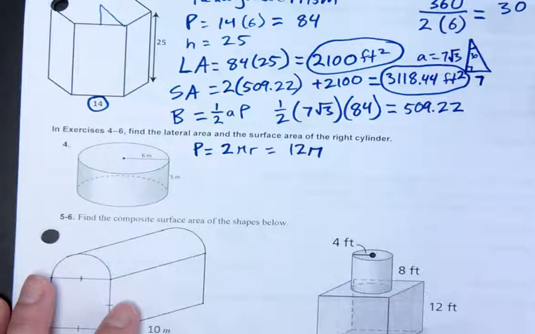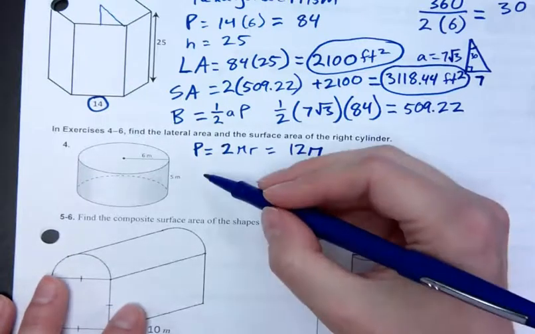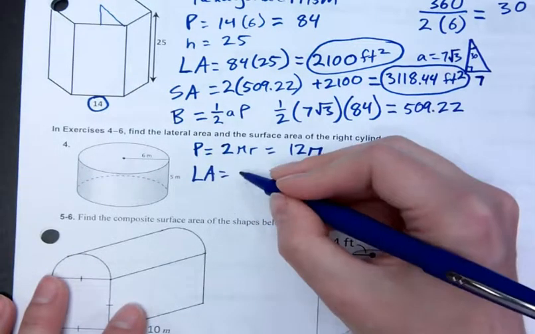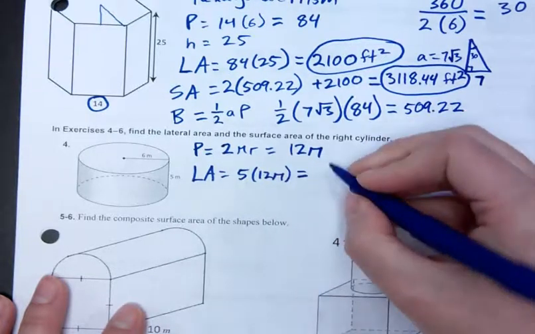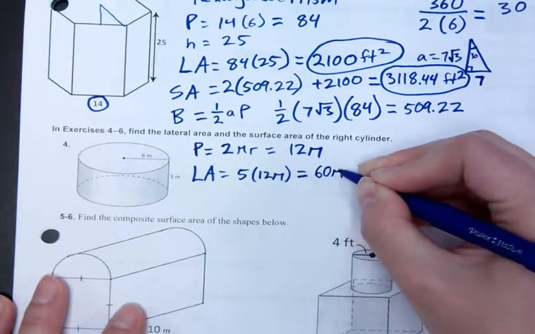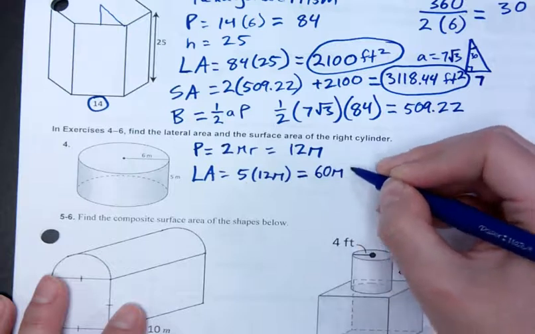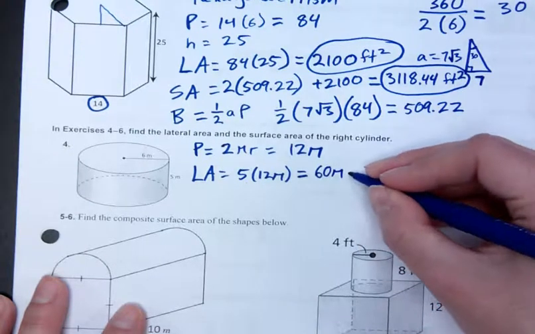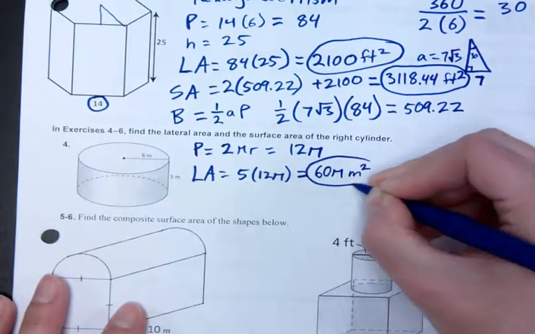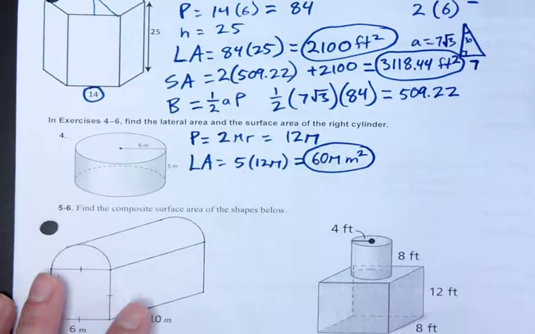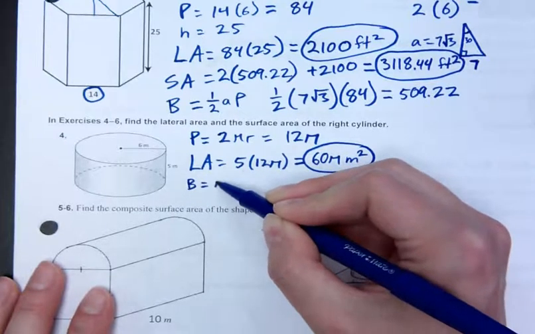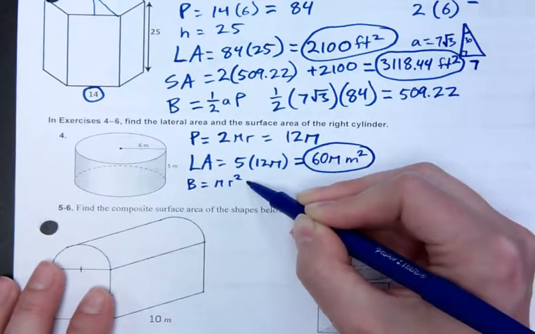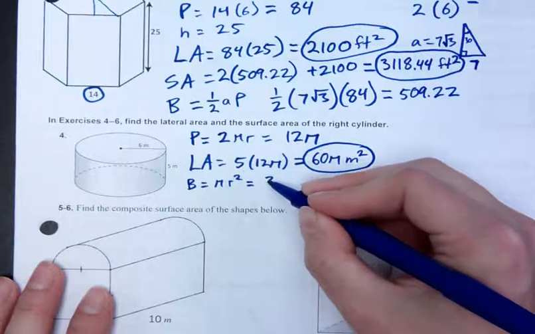All right, what is my height? 5 meters. So my lateral area is just 5 times 12 pi, which gives me 60 pi. And that's meters squared, for the lateral area. So then the area of the base is just pi radius squared, which equals 36 pi.